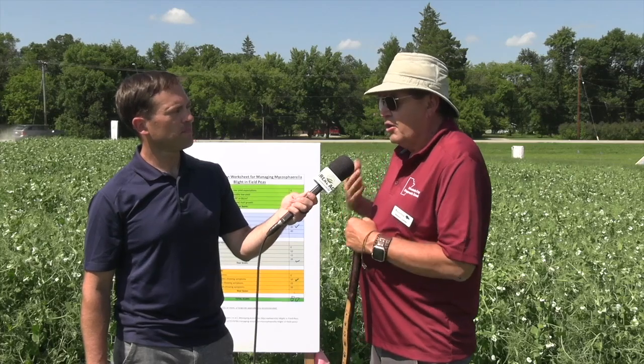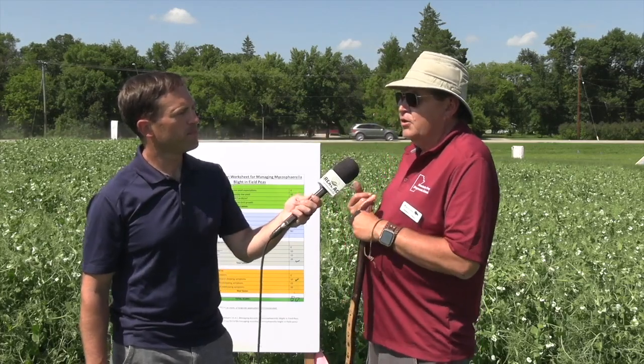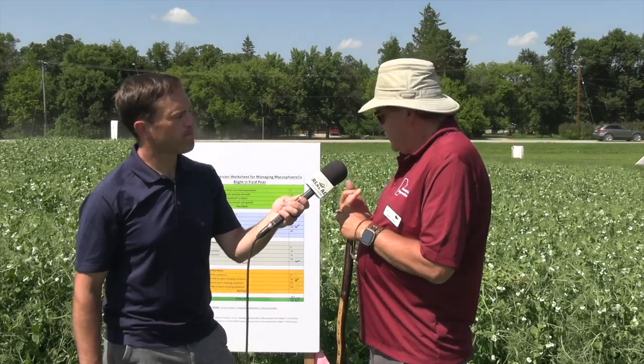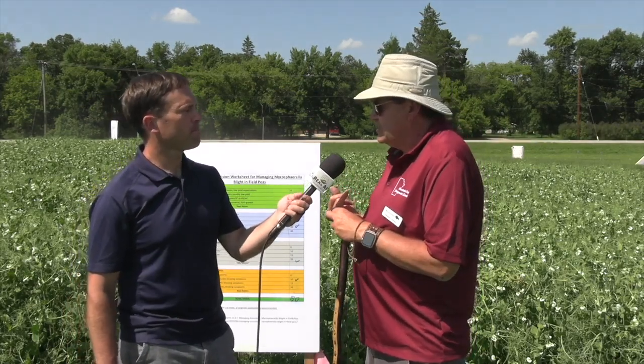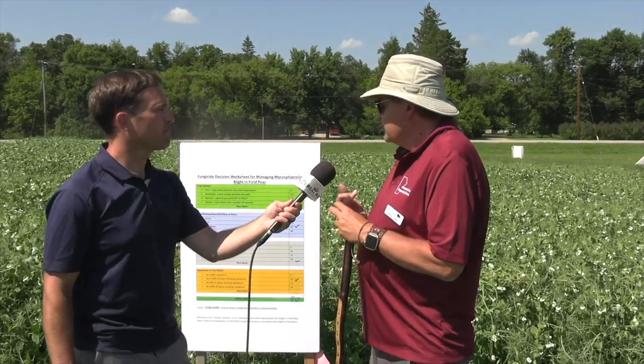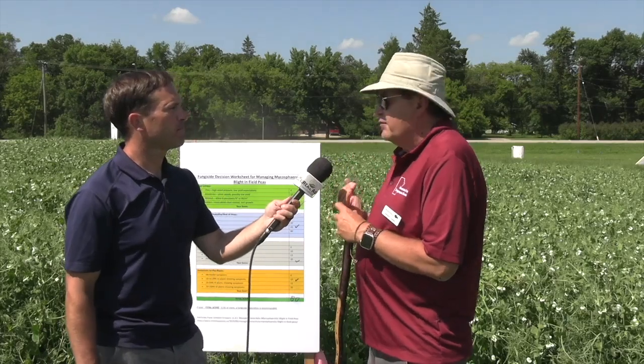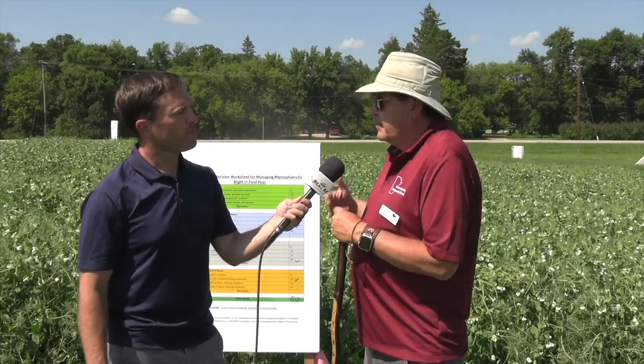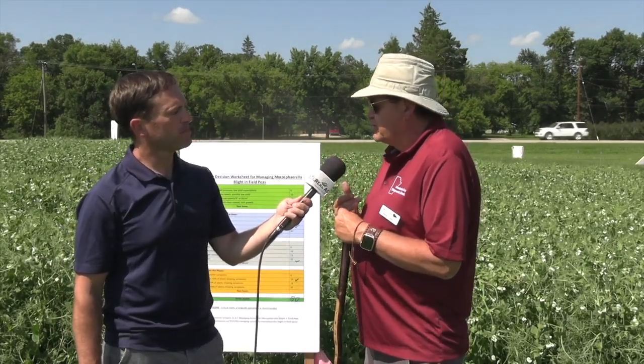Once you've gone in and checked your field, one of the things you need to look at is, what are the risk factors? Some of the risk factors that we look at is, do we have a dense crop canopy? For example, in the stand that we see behind us here, we have a very dense canopy. So that's definitely something that could favor mycosphaerella blight.